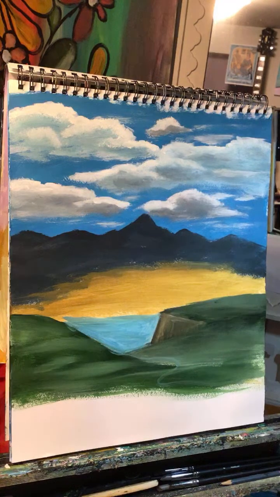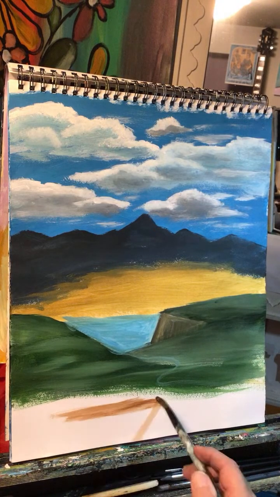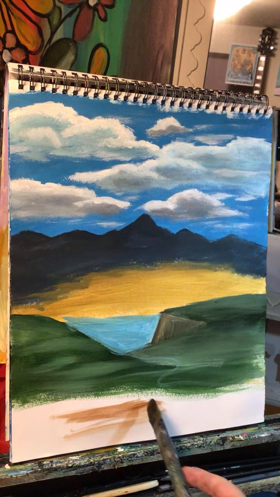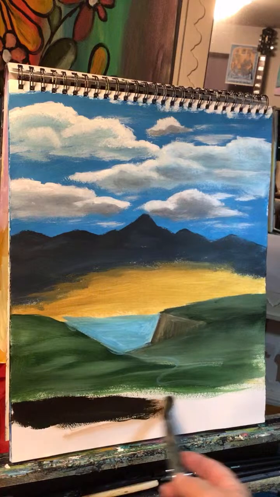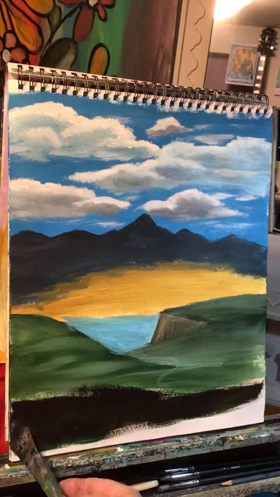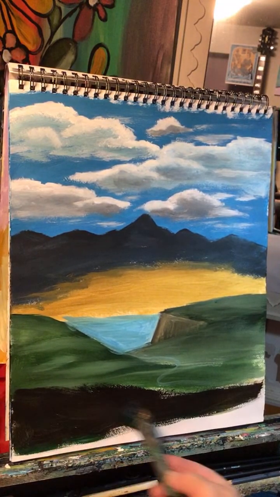Now with any color, you need to mix your colors with another color. I'll show you why. Now this is the burnt umber just by itself. See how it doesn't cover? It's not thick enough, so I put a little black in it, and now look, see how it covers now? Just a little black, and then you get a better cover.